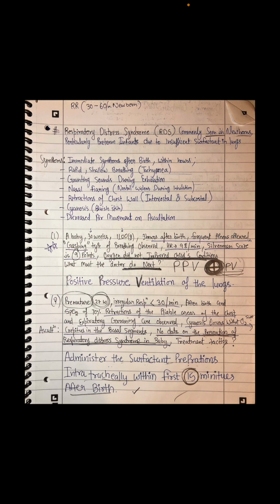The question asks about symptoms after birth. These will be respiratory symptoms: grunting sounds during exhalation, rapid shallow breathing, and nasal flaring, which is widening of the nostrils during inhalation, because this is the case of respiratory distress syndrome, RDS. Chest retraction as well, because the patient will not be able to breathe. He might have aspirated meconium in uterine life. Intercostal or subcostal retractions, cyanosis, and decreased air movement on auscultation.